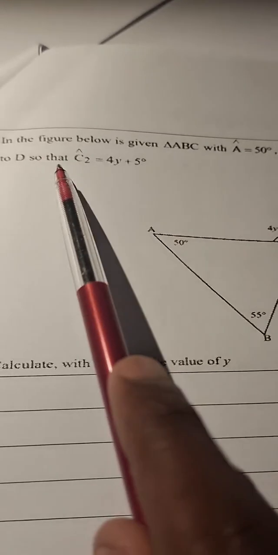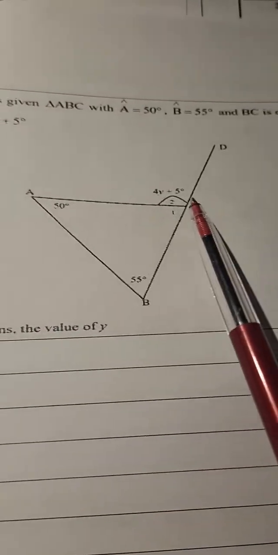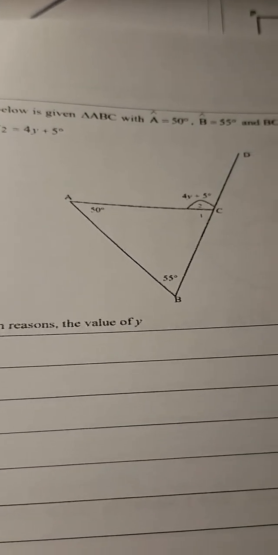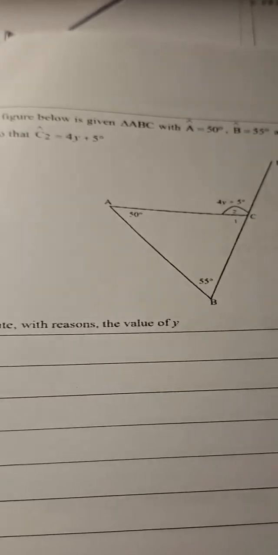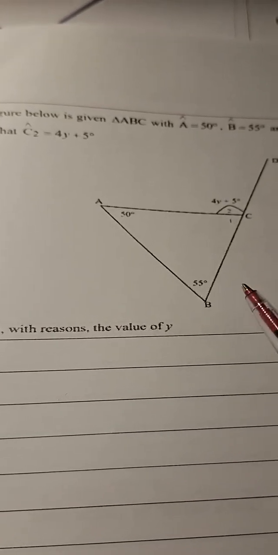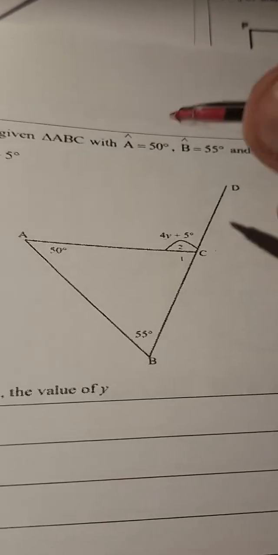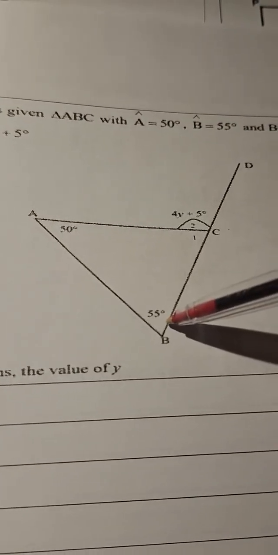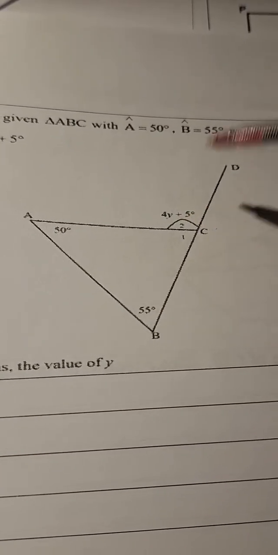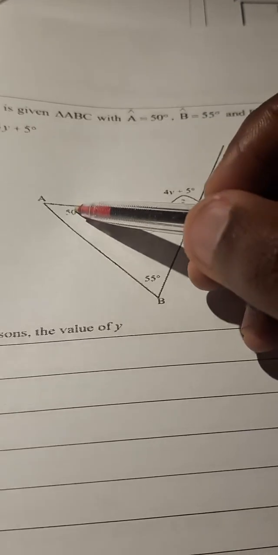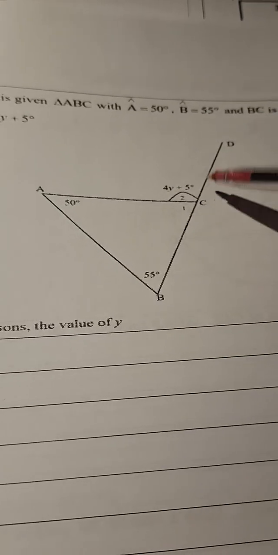BC is extended to D, so that angle C2 is 4y plus 5 degrees. I'm going to do one parallel line question before I leave. Calculate with reasons the value of y. So that's 50, that's 55. That is C2. What relationship exists between this angle and that angle?